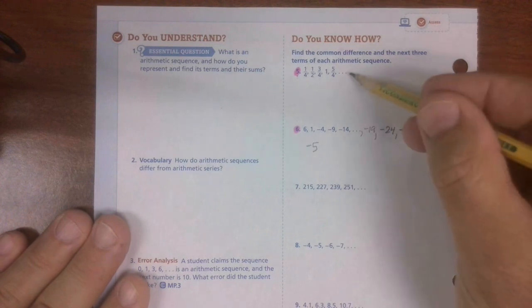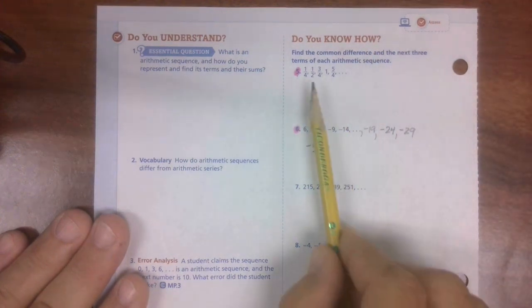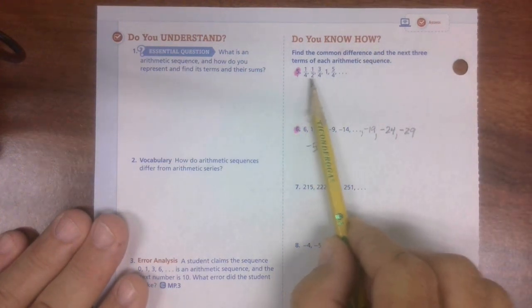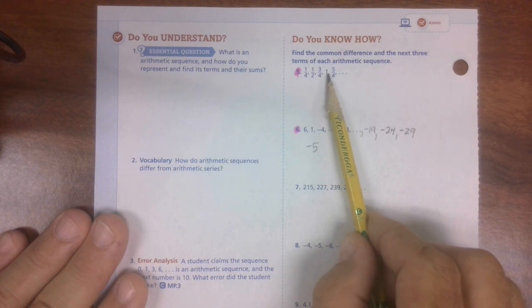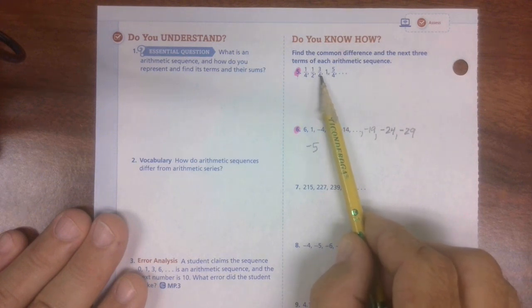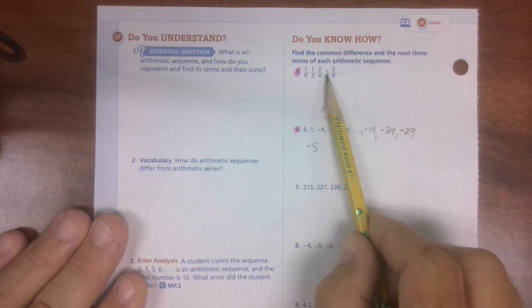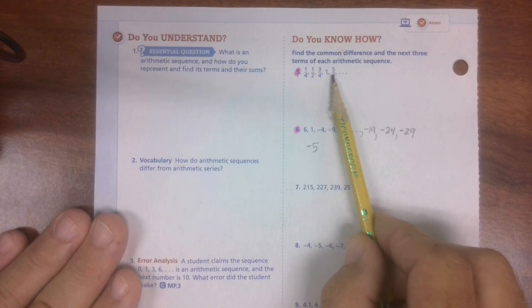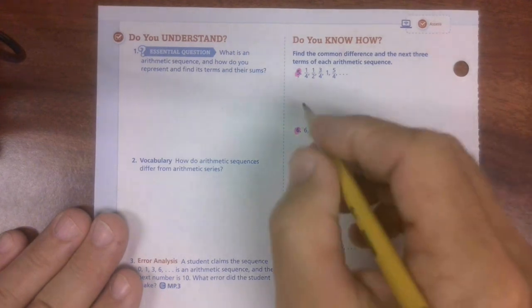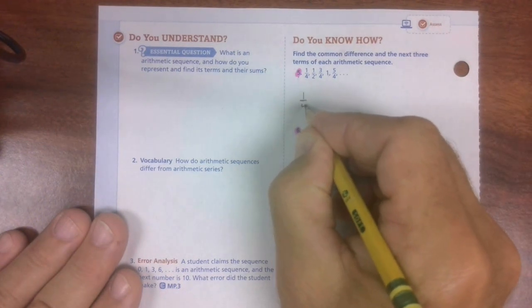Now let's tackle this fraction one. When I get into these, the pattern doesn't jump out at me because of fractions. I just look for something that jumps out at me as easy. So from 3/4 to 1, I have to add 1/4 to get 1. Now, is that consistent? If I add 1/4 to 1, do I get 5/4? Yes. So there's my pattern. I have to add 1/4 to each item. So the common difference is going to be a positive 1/4.